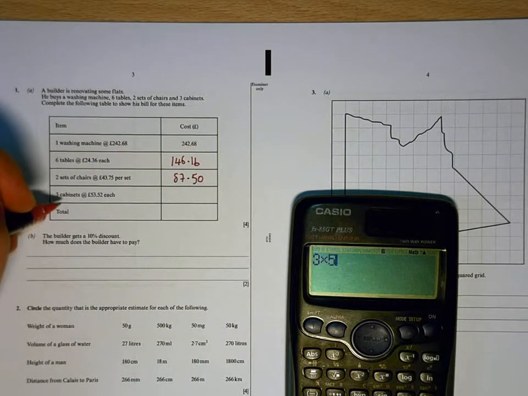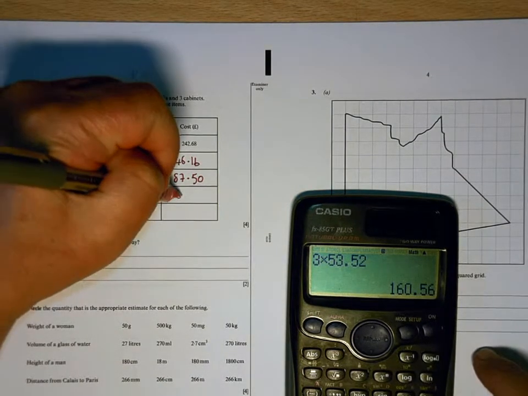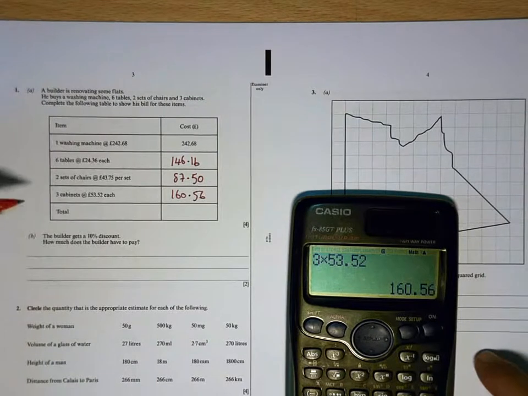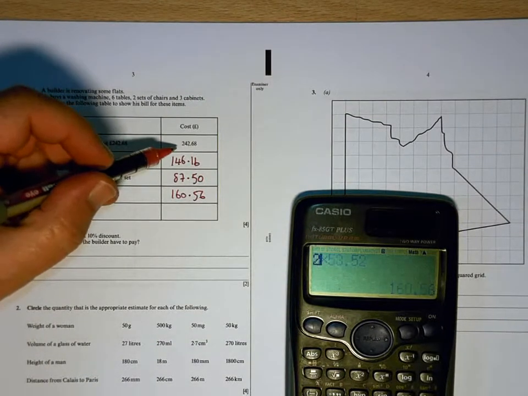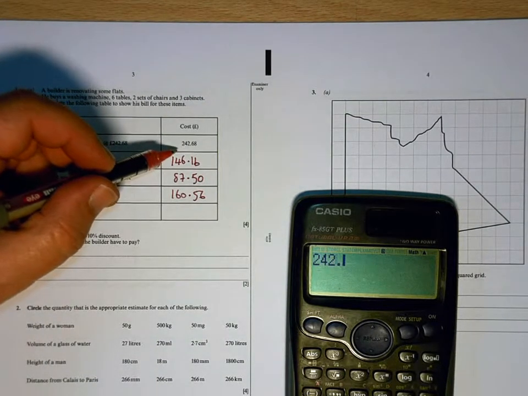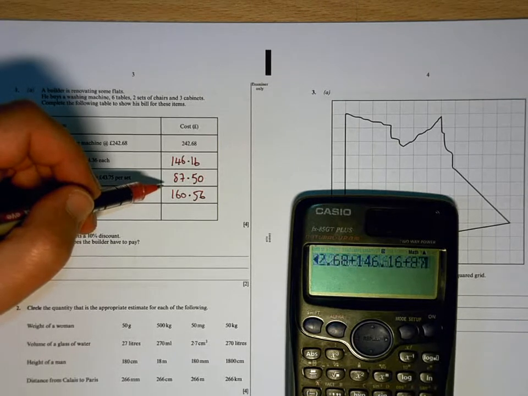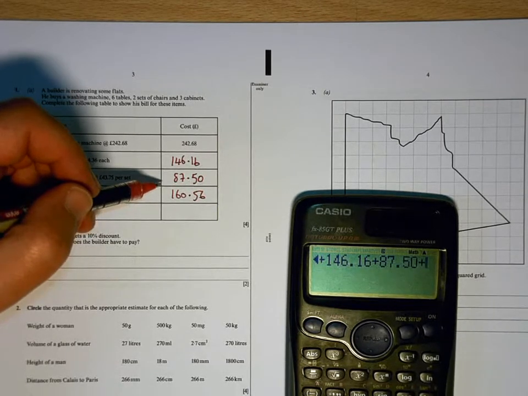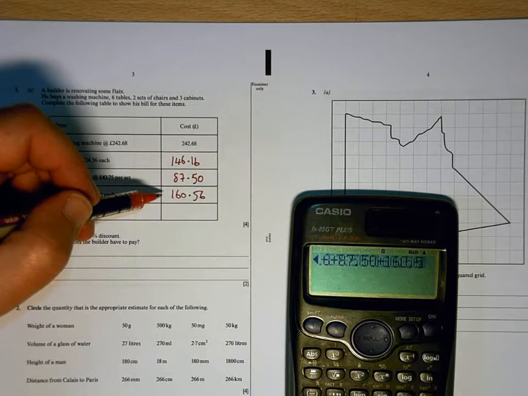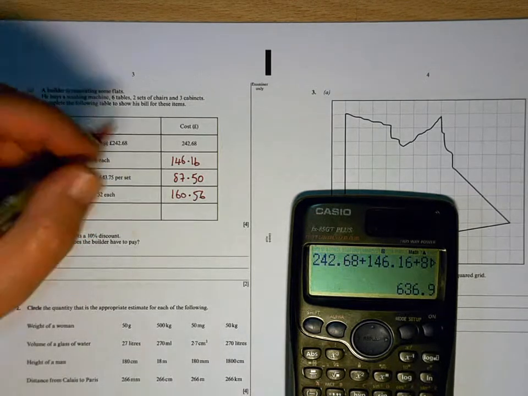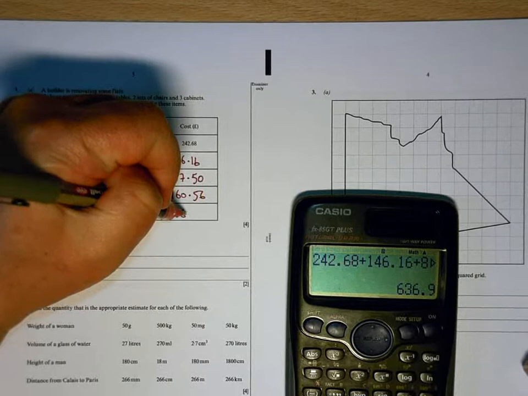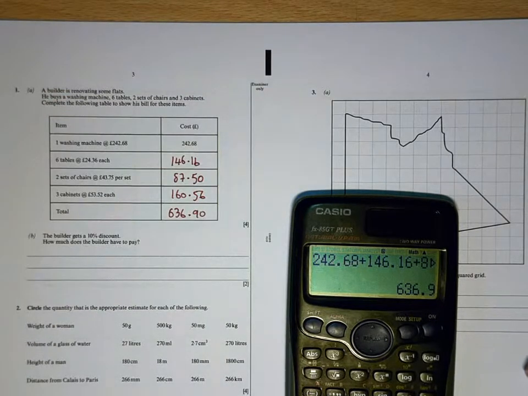3 times £53.52, £160.56, and then the total, so remembering to add the original, 242.68 plus 146.16 plus 87.50 plus 160.56. 636, and again you need to remember to put that 0 in there.